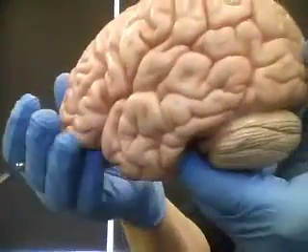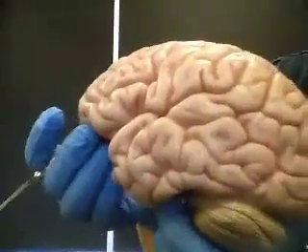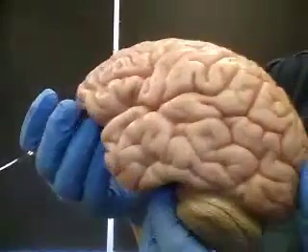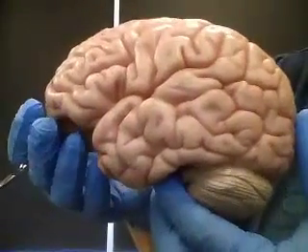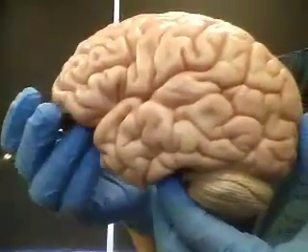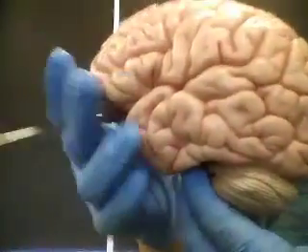The front region here, this is going to be the prefrontal cortex. The prefrontal cortex is where we would see things that would be along the lines of personality, cognition, intellect, reasoning. Okay, would be housed in the prefrontal cortex.